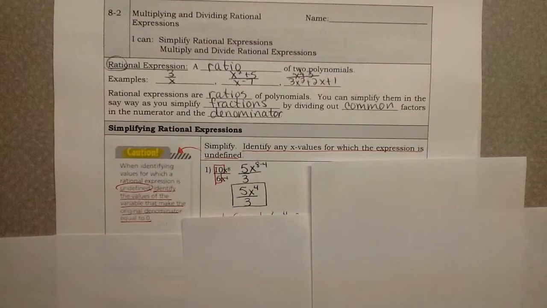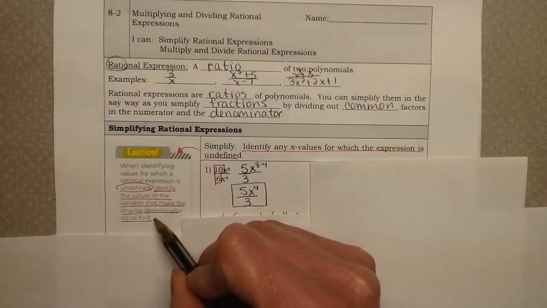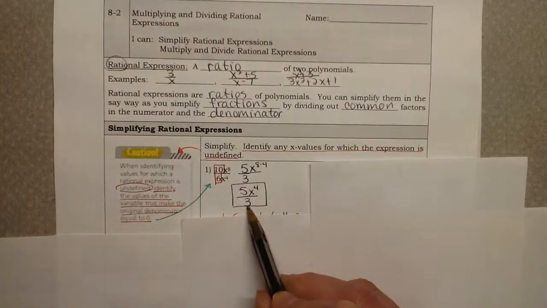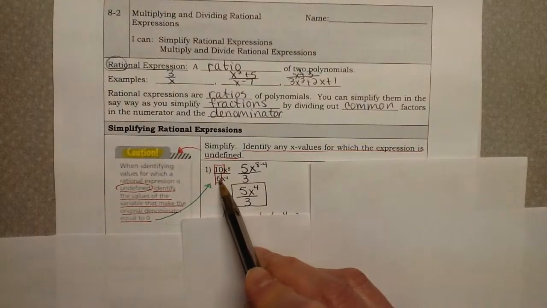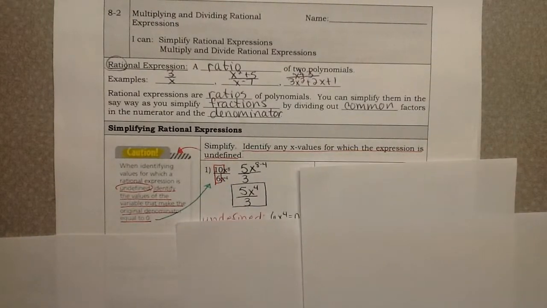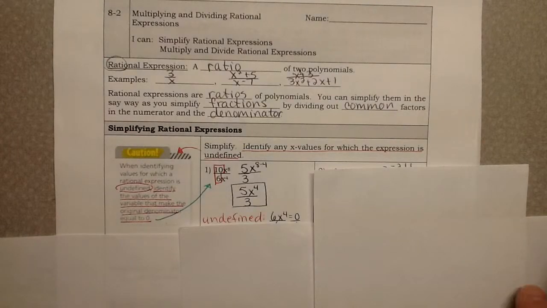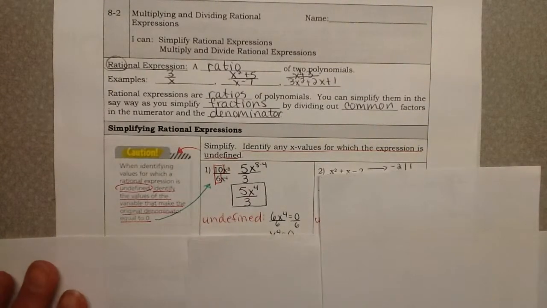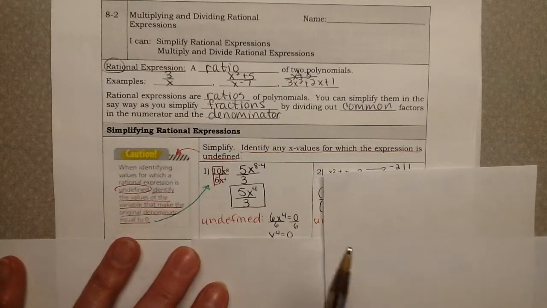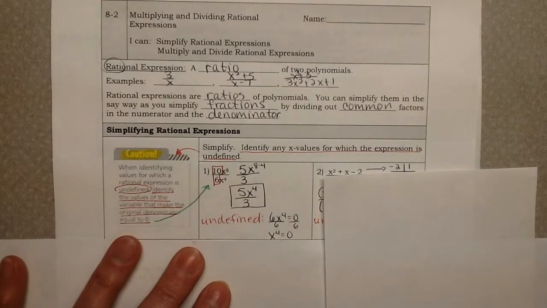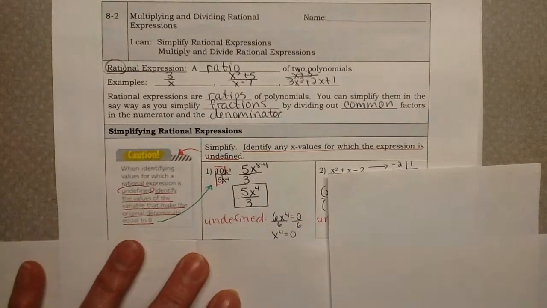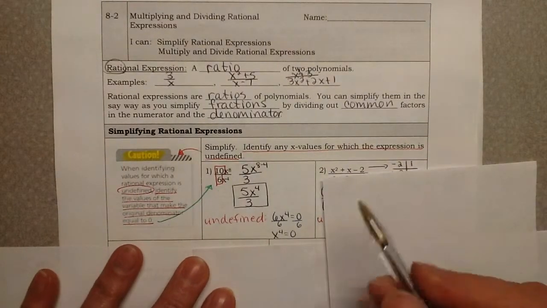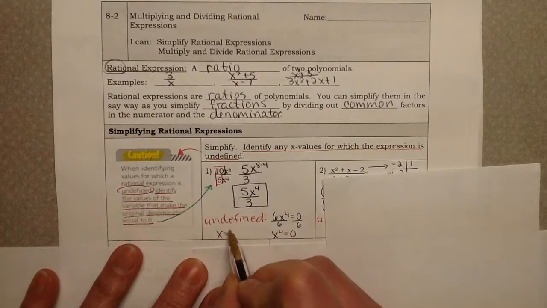Always go to the original denominator. So do not look at, because here it would look like, oh, there's nothing that will make that undefined because there's no variable. So always go to the original denominator, which means we have to ask the question, what value will make 6x to the 4th equal to 0, which will make our expression undefined? Well, if we divide both sides by 6 and take the 4th root of x to the 4th, and the 4th root of 0 is 0, we're going to see that x cannot equal 0. And we're just going to squeeze that in here. X cannot equal 0.